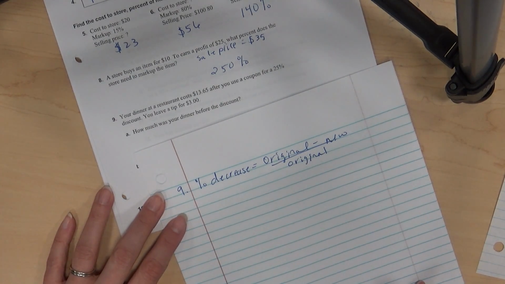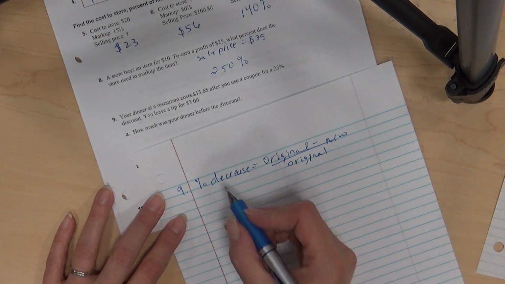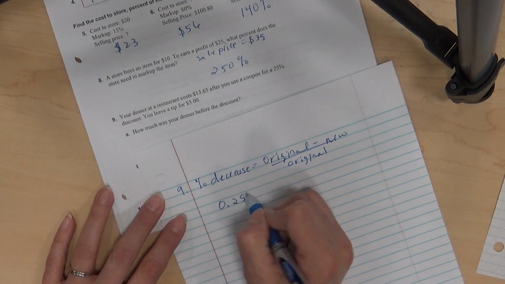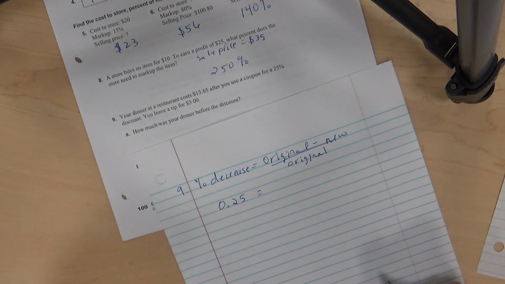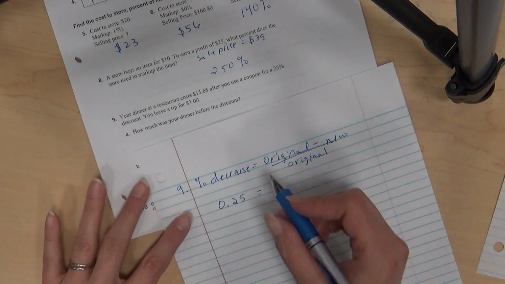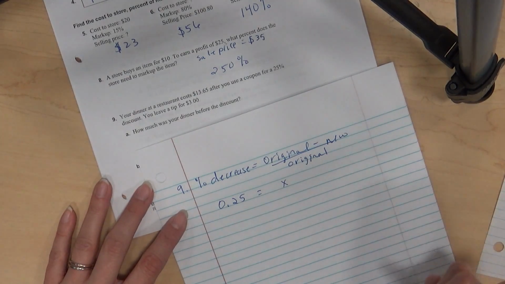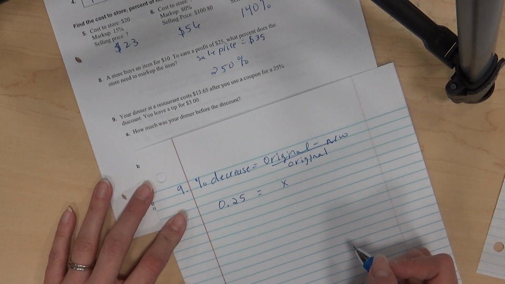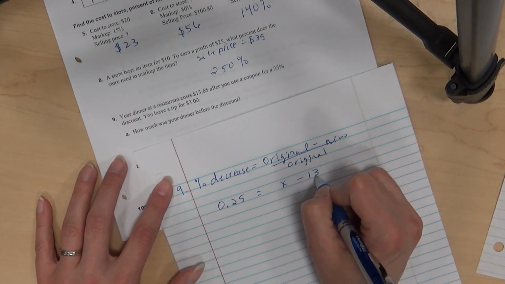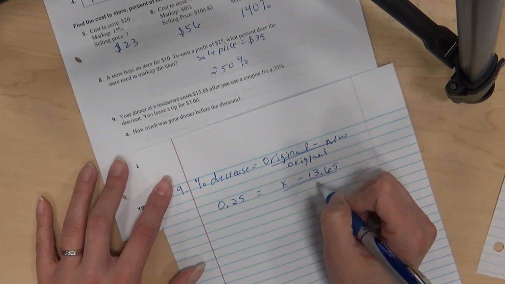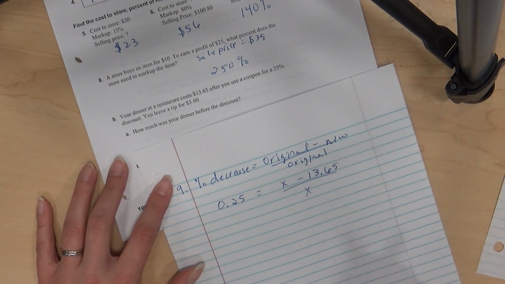Well, it's a 25% discount, so you could put 0.25 for percent decrease. They're asking us what it was before the discount. So that's the original, which is what we have to figure out. So we're going to put X for original, and then after the discount it was $13.65, so that's going to go in for the new. And then divide by X.